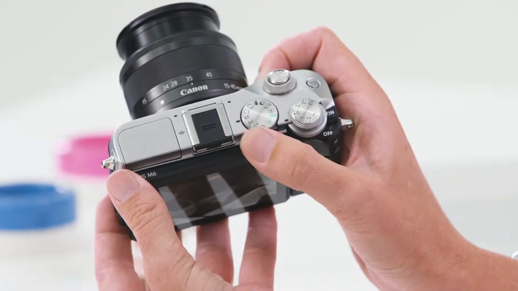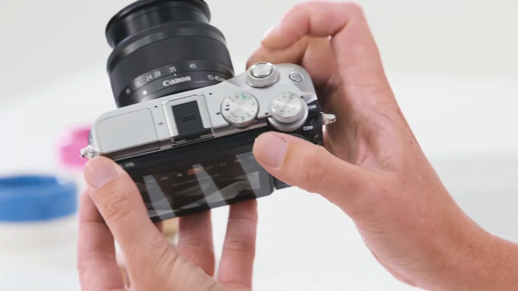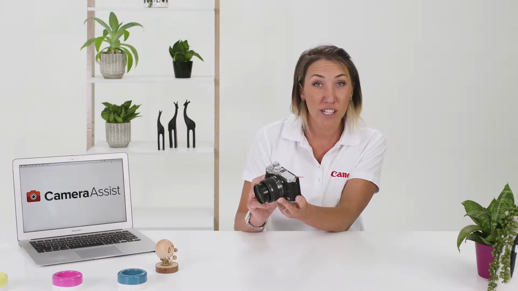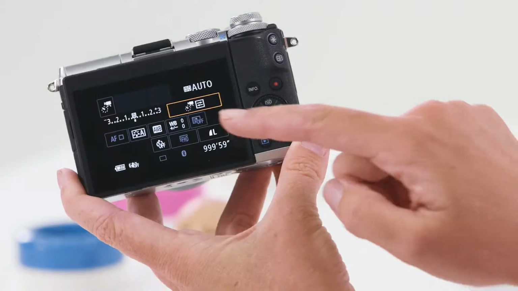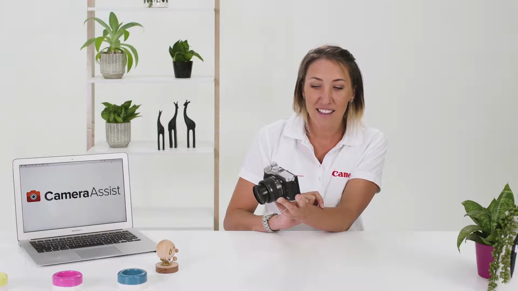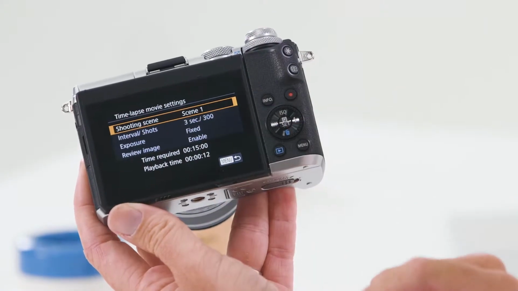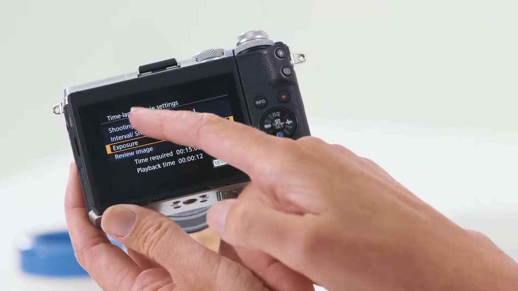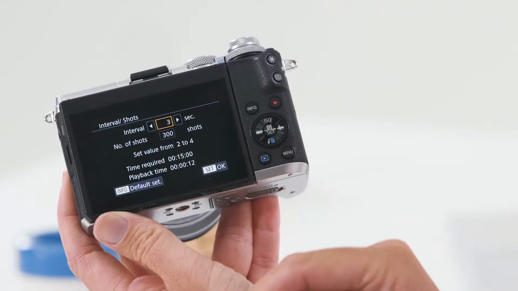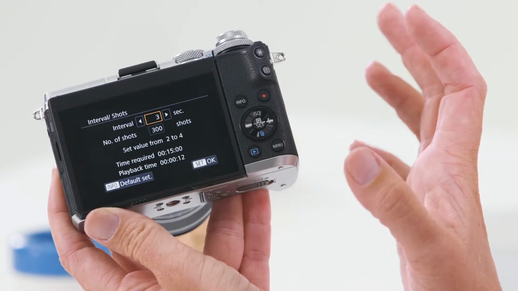Another great feature that this camera has is the built-in time-lapse movie mode. So to activate that, you need to turn the main dial around to the movie mode. To access the different options that the time-lapse movie mode has, simply press this button here and the time-lapse movie settings menu will pop up. You can scroll through shooting scenes, interval and shots. So within this menu, we can select how many photos we want to take and at what intervals.